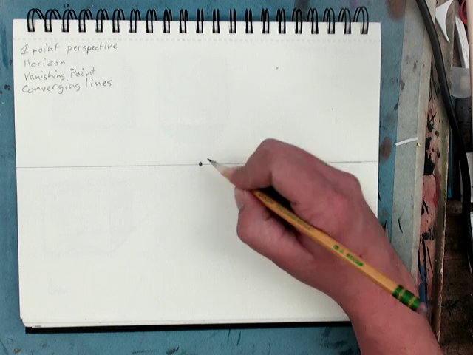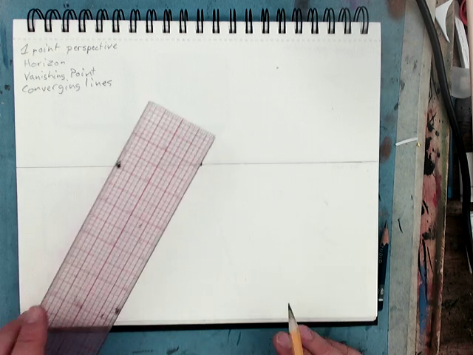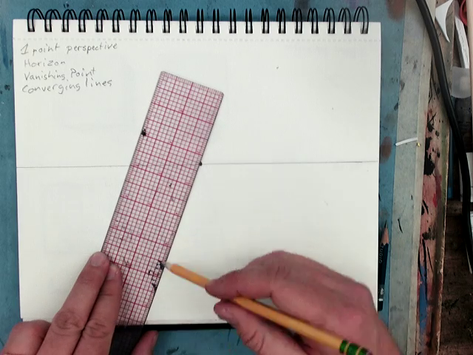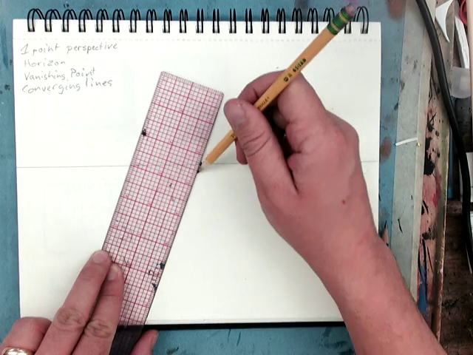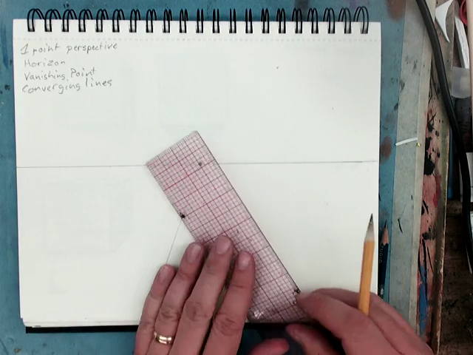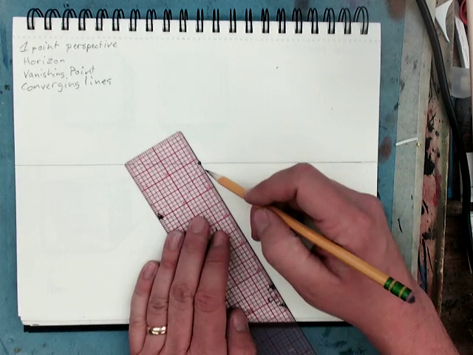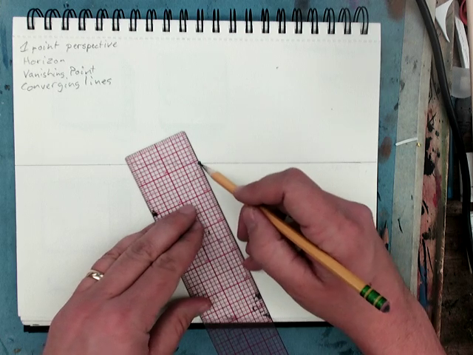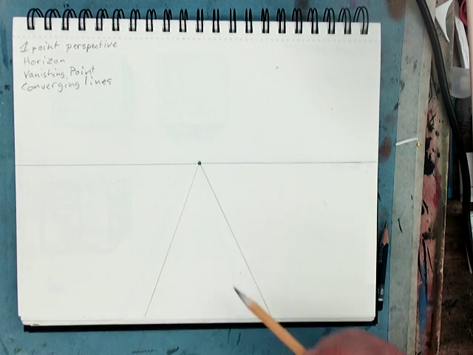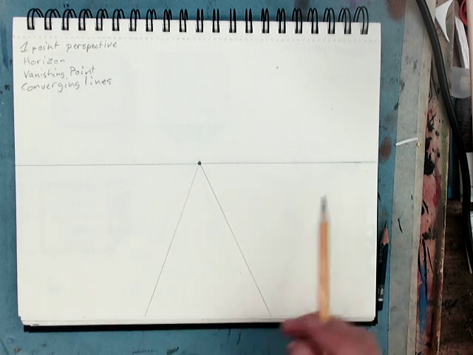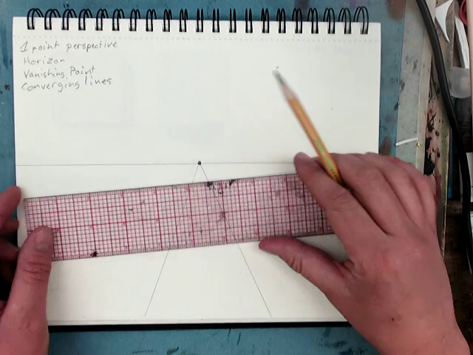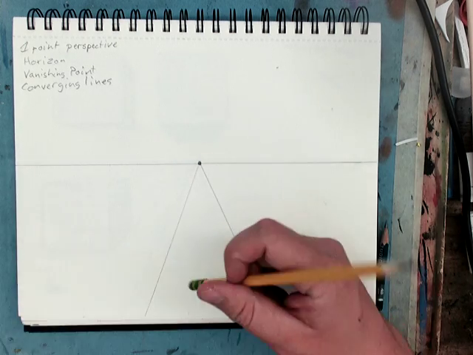So don't draw this. I'm going to draw it, but I'm going to erase it later. So if I have a road on the ground, it's going to start off looking really wide at the bottom of the page, and it's going to get skinnier and skinnier until it hits the horizon, where it's going to look like it disappears. That's why we call it the vanishing point, because it looks like it's where the road vanishes. Okay? So we want to draw a dot in the middle of the horizon. You might even measure, and we'll place the vanishing point right there.